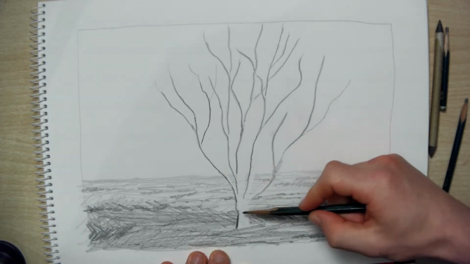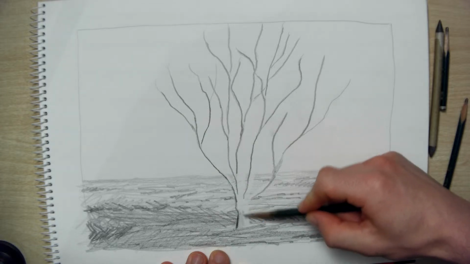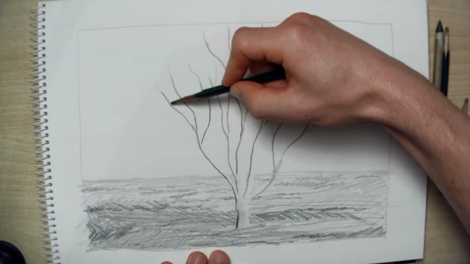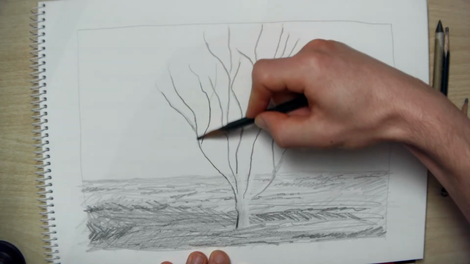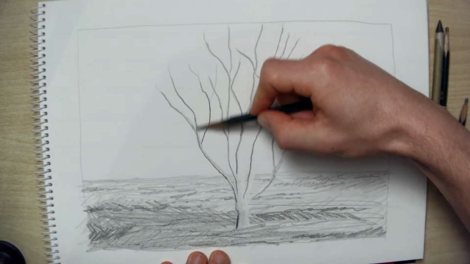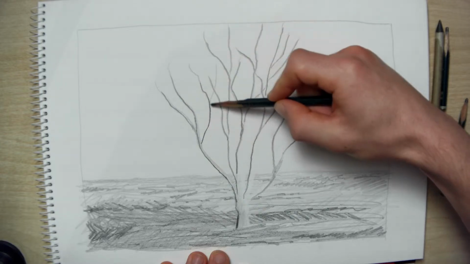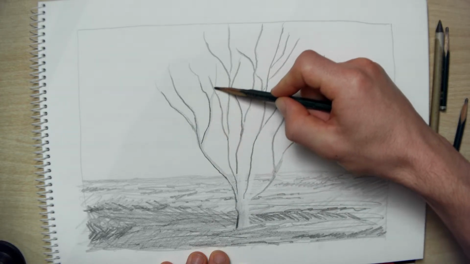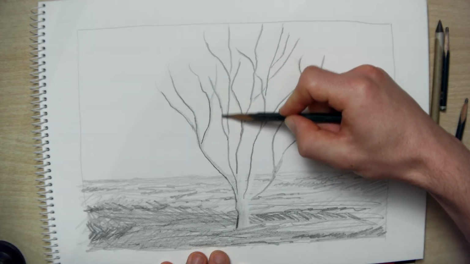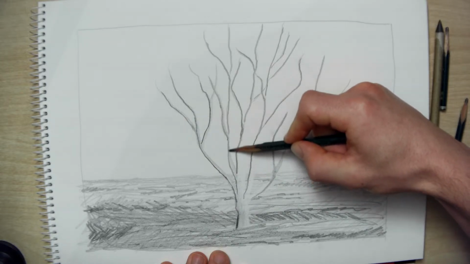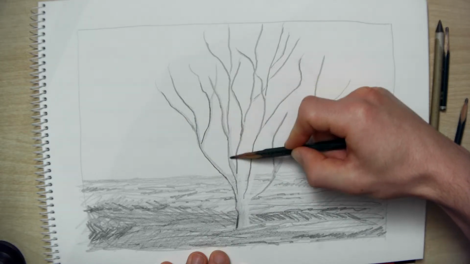Now let's go in with the HB pencil and just give all the areas where there's a part of the trunk or the branch visible a value, just so that we have defined the area on our piece of paper where there is a part of this tree. This indicates the width of each branch.